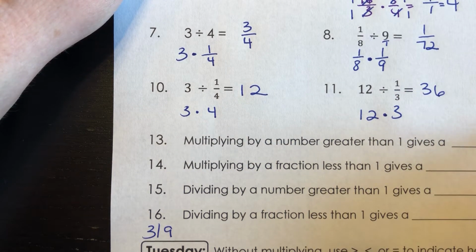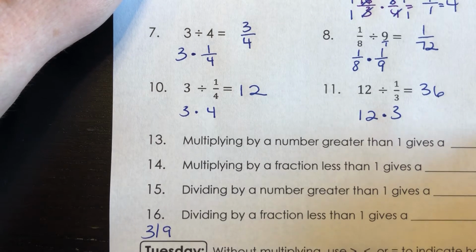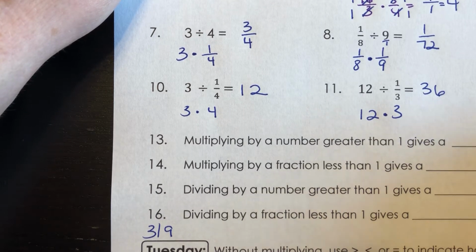And 40 divided by 1/5 is the same as 40 times the opposite of that, which would be 5. And for this, remember those multiples of 10. I can do the 5 times 4, which is 20, and then multiply by that 10, which when we multiply by 10, we see that we just put the 0.